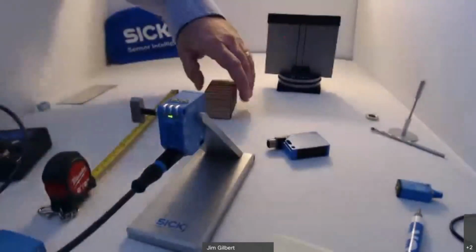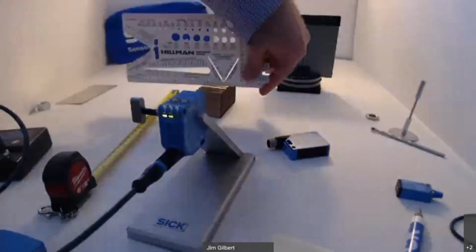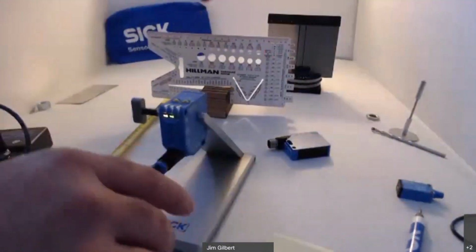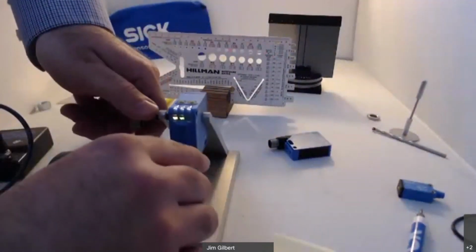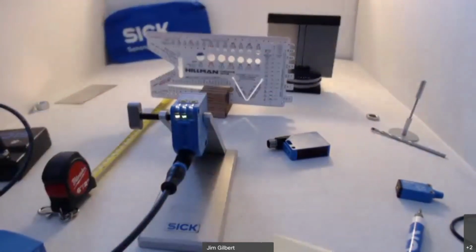So I'm going to set up this card. I have my laser, and I'm going to try to position it right at the midpoint of these holes.